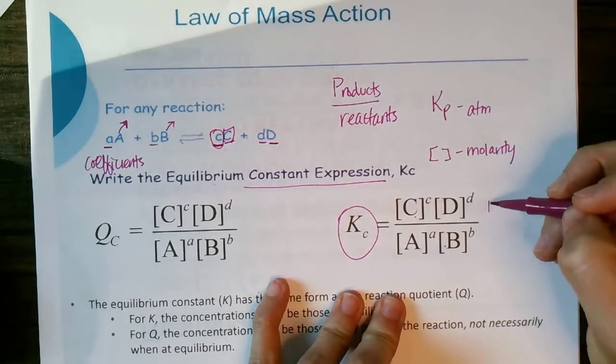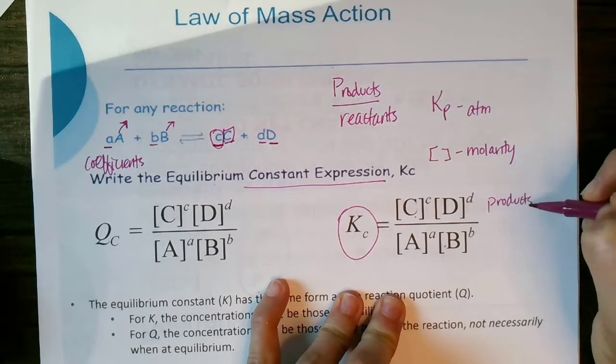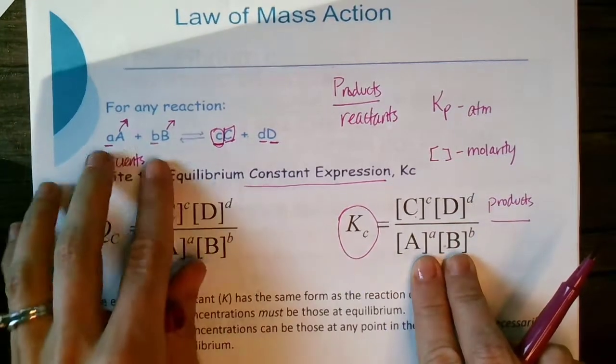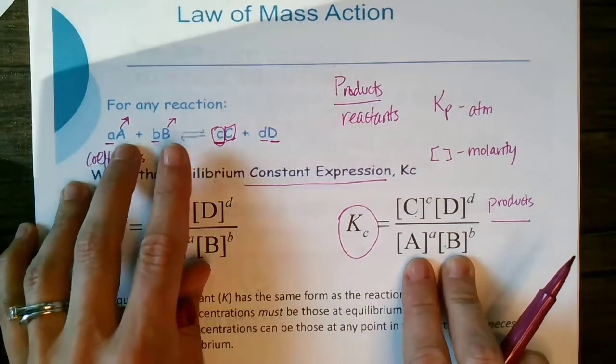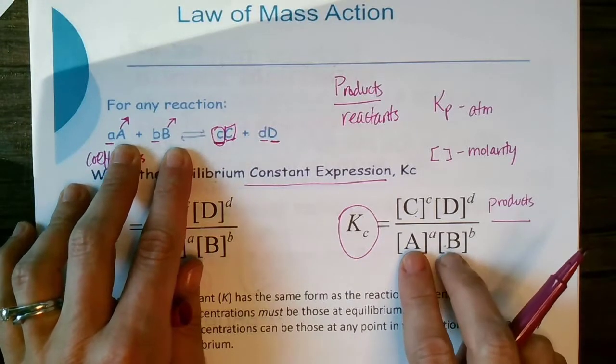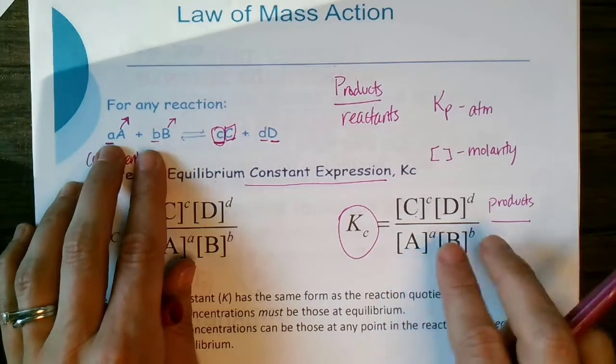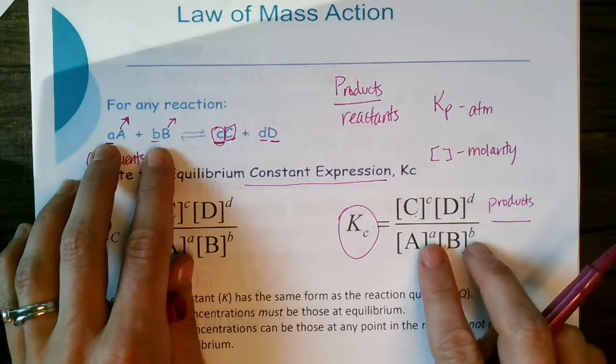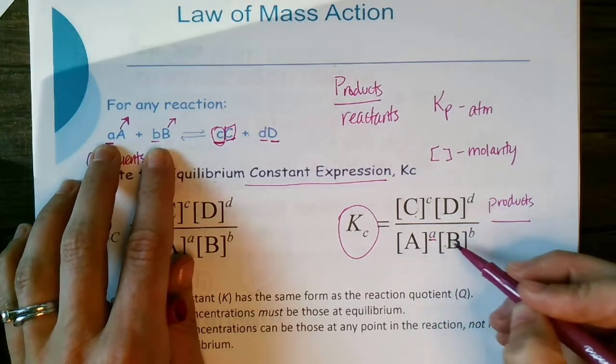So this is our products. And again, A and B are our reactants. And we can see that we have capital A and B. Those are our chemical species, and raised to the power of, if they have any kind of coefficient.